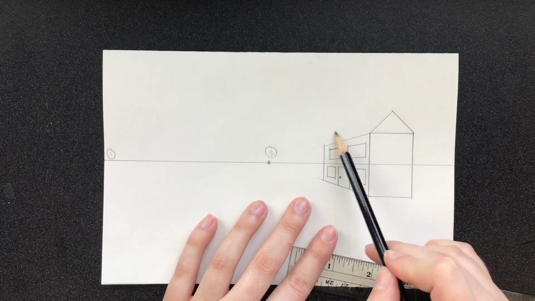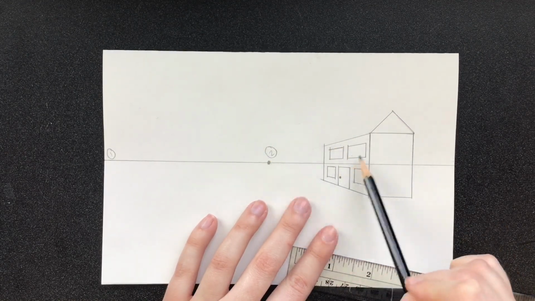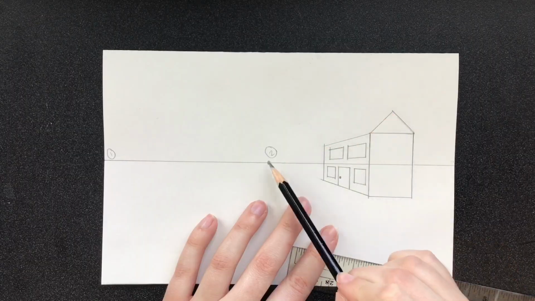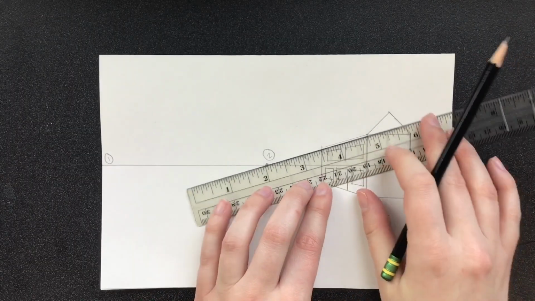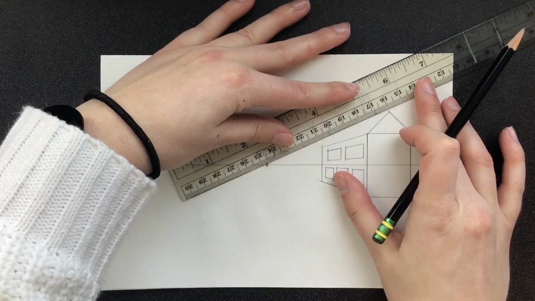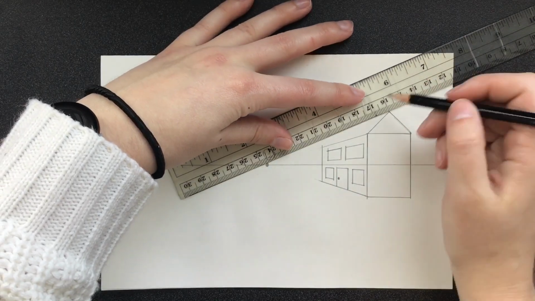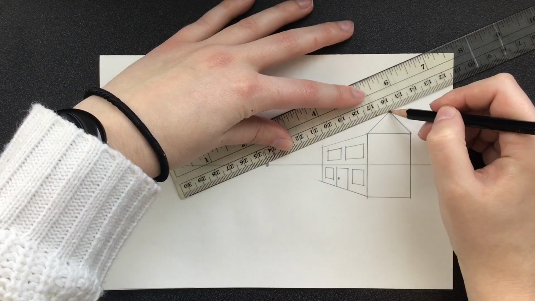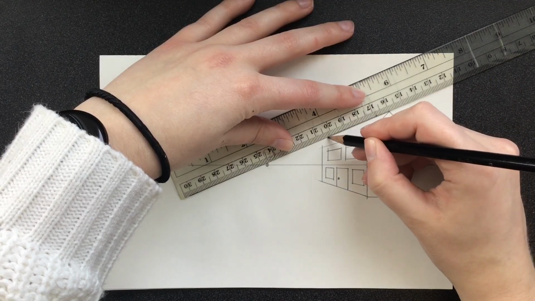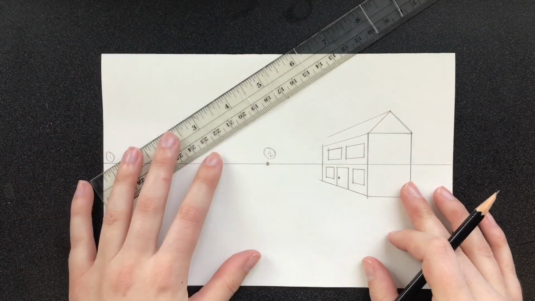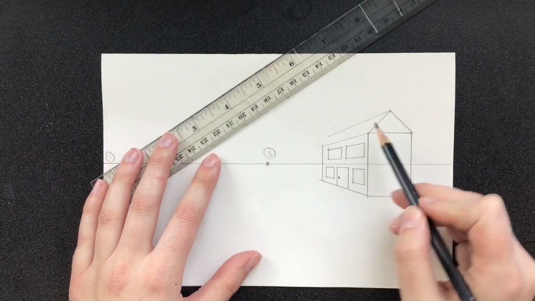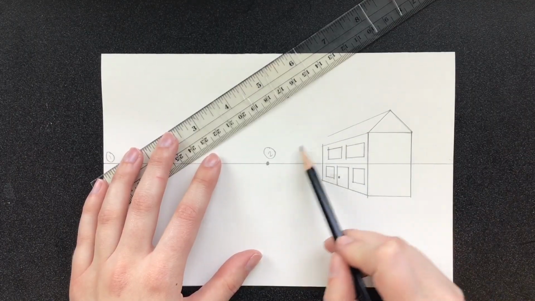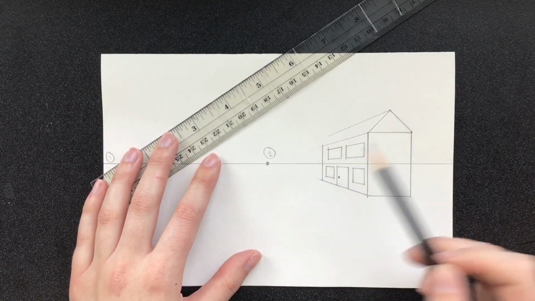We're gonna draw the triangle on top of the rectangle. Now this side of the roof is gonna be going back in space because it's on that side of the house. So we're gonna use our vanishing point. So lining it up with the top of that triangle and my vanishing point and drawing a line. I'm gonna stop about there because I don't need to go all the way over because my roof does not need to keep going back in space when the house stops.